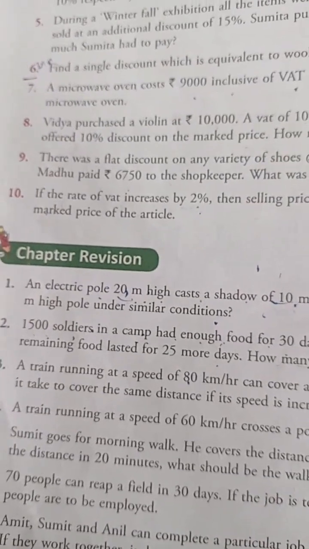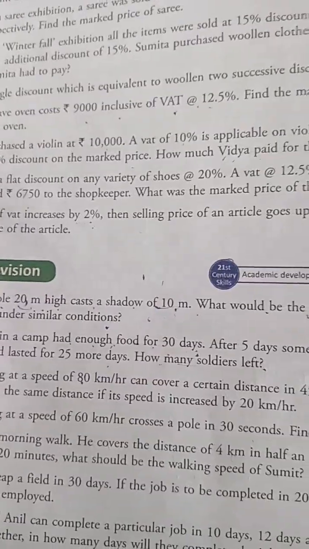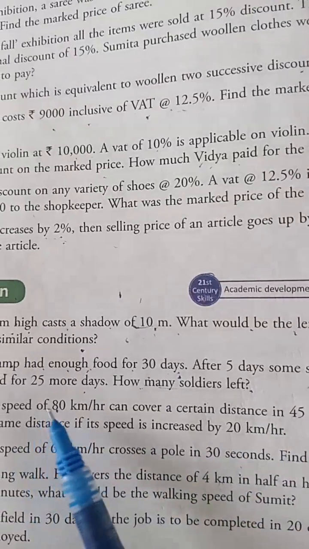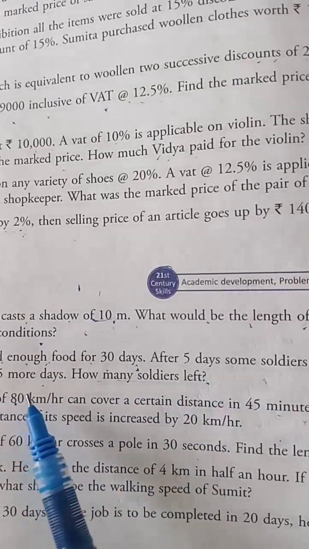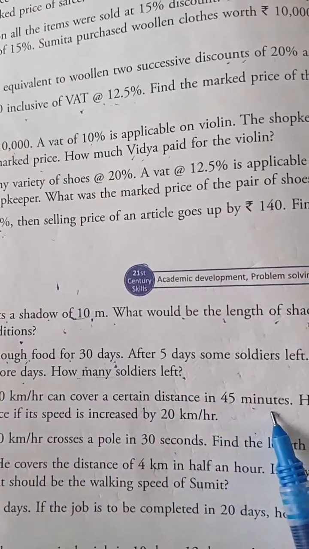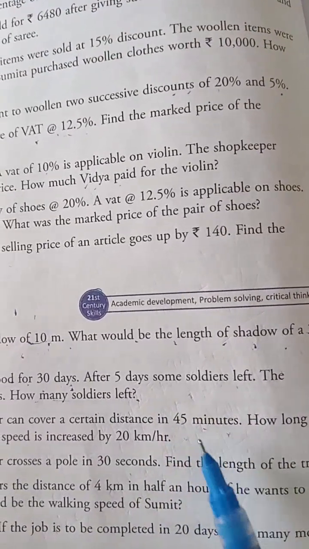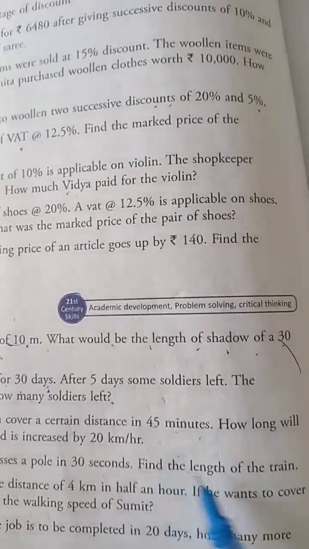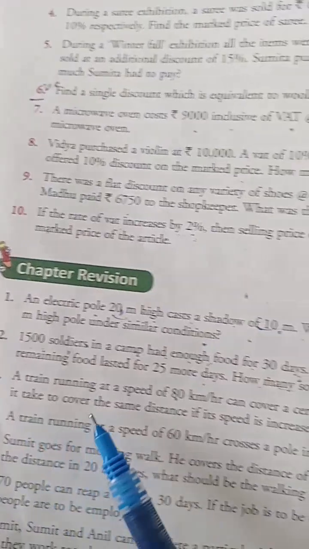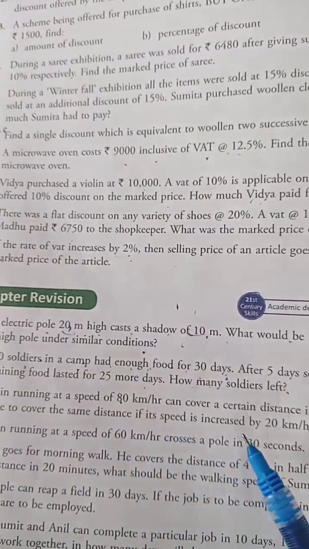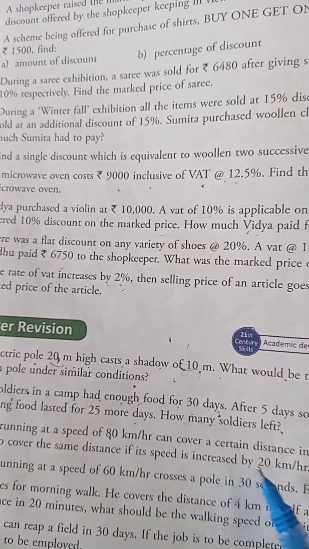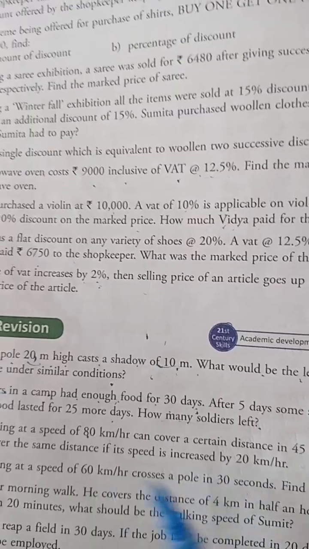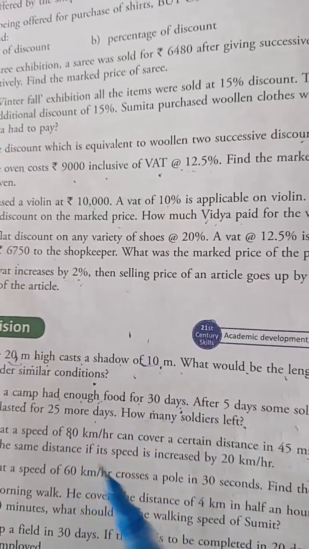A train running at a speed of 80 km per hour covers a certain distance in 45 minutes. Okay, this is 80 km per hour, the speed, and the time is 45 minutes. See, the units are not the same, so first we have to convert the time from minutes into hours. How long will it take to cover the same distance if the speed is increased by 20 km per hour? First the speed is 80 km per hour. Now the speed is increased by 20 km, so now what will be the speed? 80 plus 20, that is 100 km per hour.